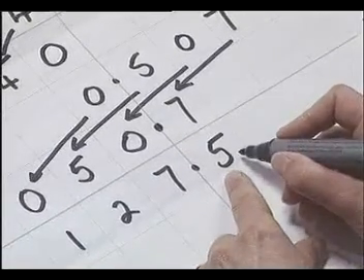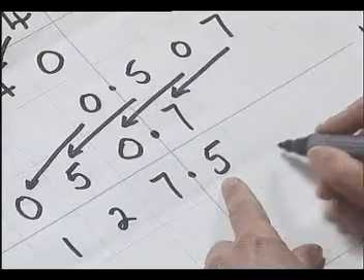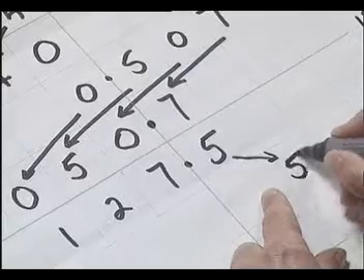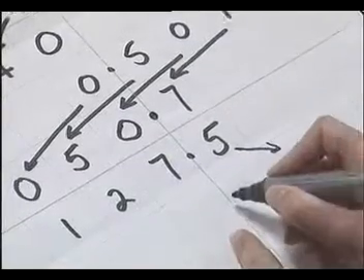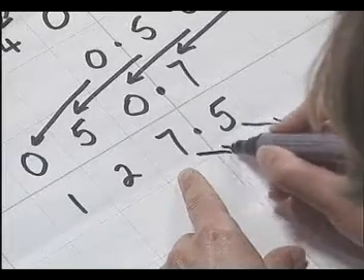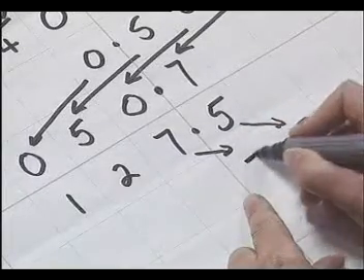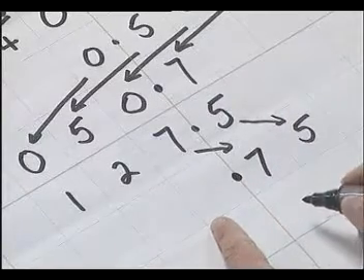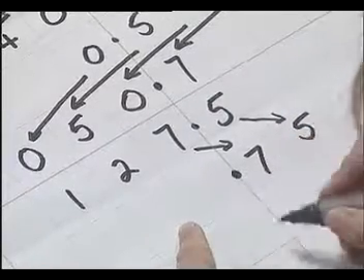So our 5 tenths, we're dividing by 10, so it's going to move to the hundredths column. Our 7 units divided by 10 becomes 7 tenths. Our decimal point is always in the same place, between our units and our tenths.